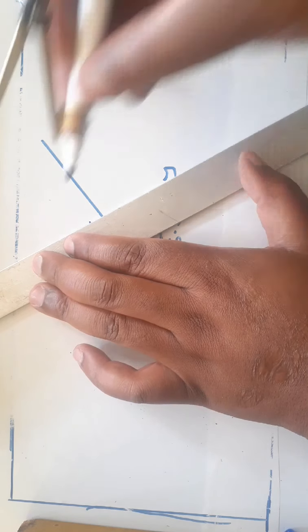So if you want, you can even write here, therefore XZ is 5.5 centimeters, then ZY is equal to 4.3 centimeters.